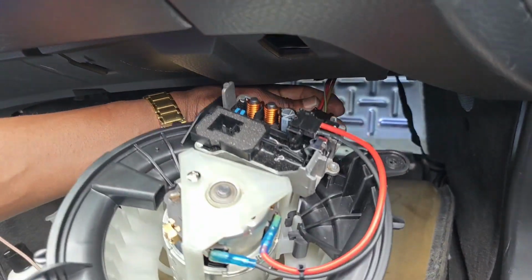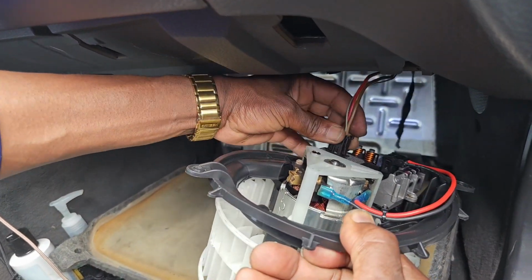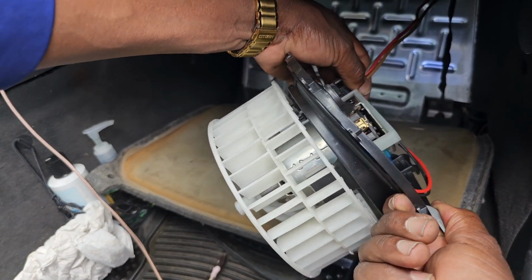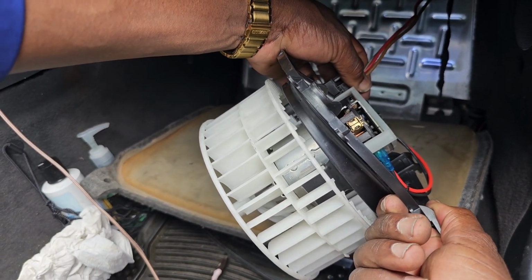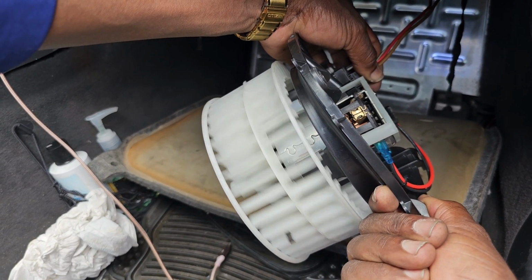Okay, let me see. Okay, hold on. I gotta put it just a little bit. Okay, can you just put the AC on for me? Start the car first. Now, put it on. Yeah, you see?